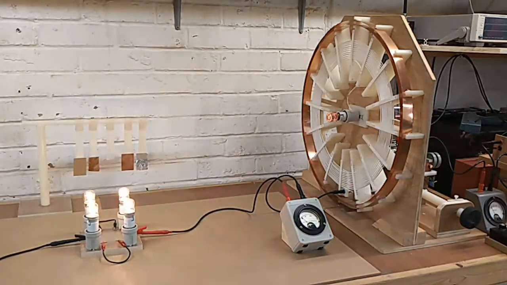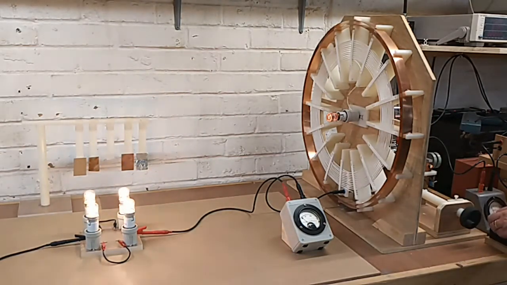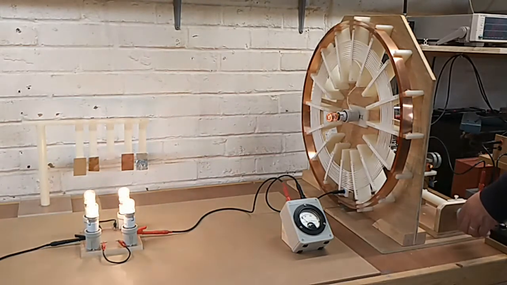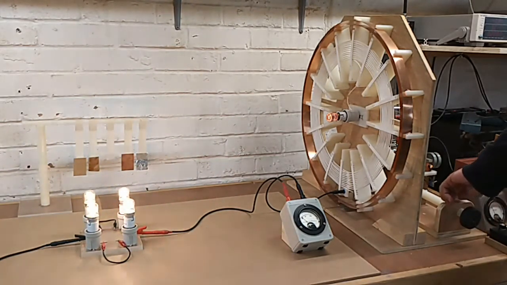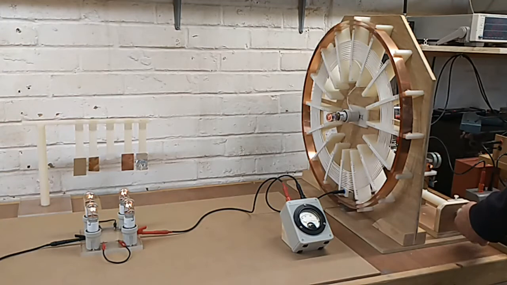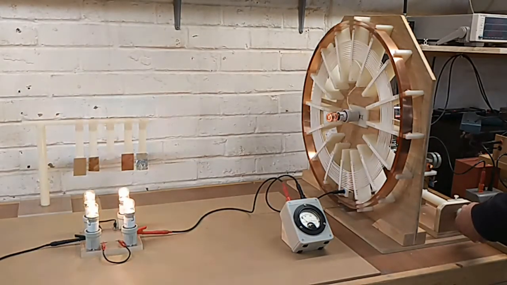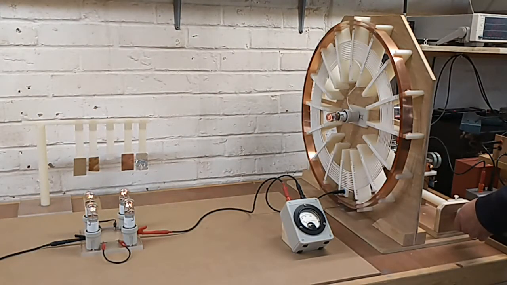That was the same point where we got the burst waveforms where the vacuum tubes weren't able to stably oscillate. Still at 300 watts, going to keep moving up now, okay.